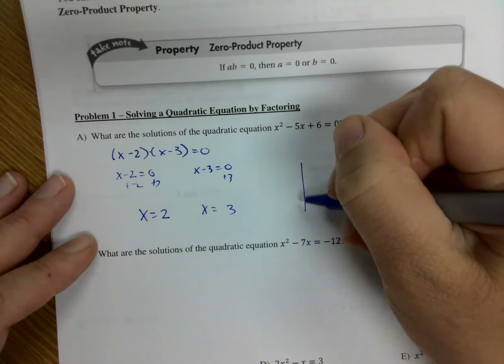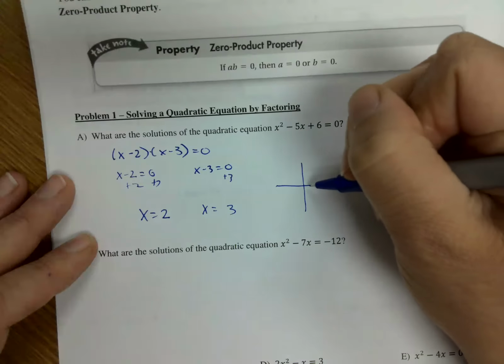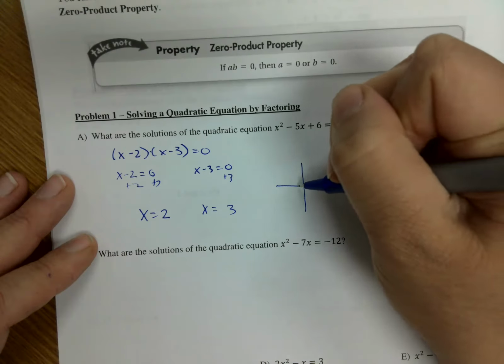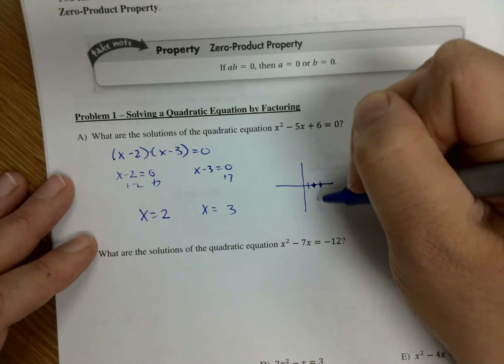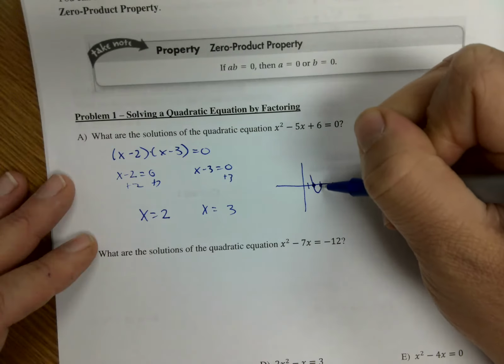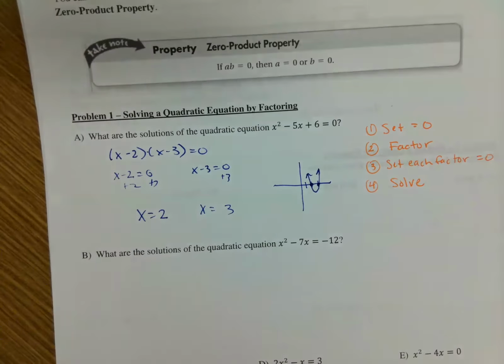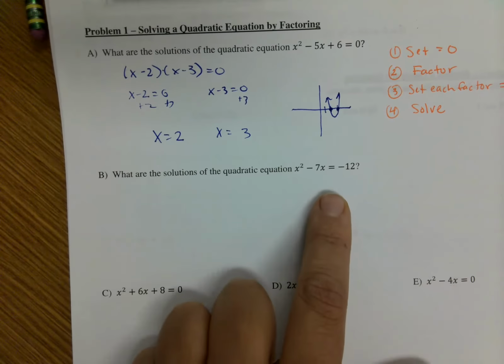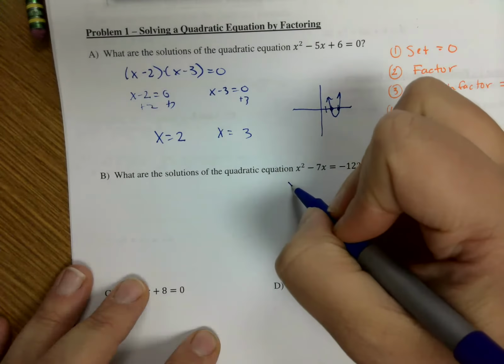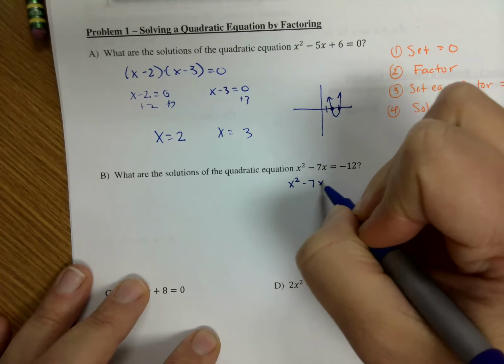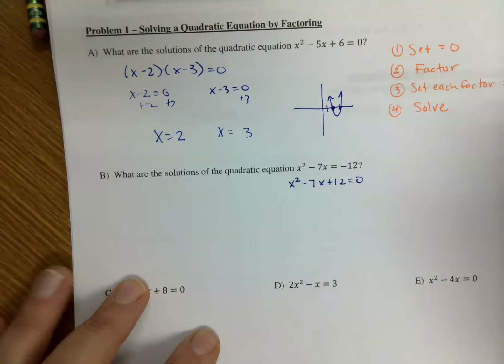So again, if I were to plot this on a coordinate grid, here's where x is 2. Here's where x is 3. Somehow there is a parabola that goes, well, it's not going to be upside down, that goes someplace through it like that. So here, my first step before I do anything else is set this equal to 0. So I have to first add over my 12. So set it equal to 0.